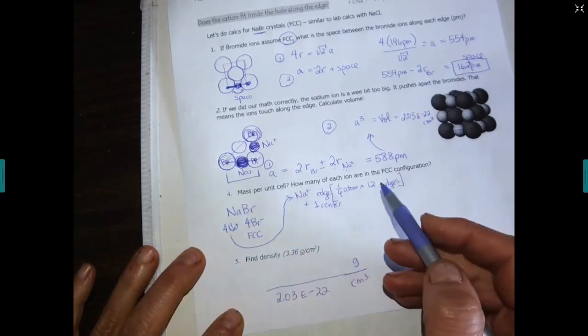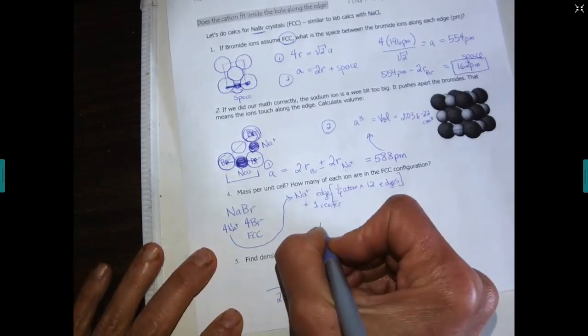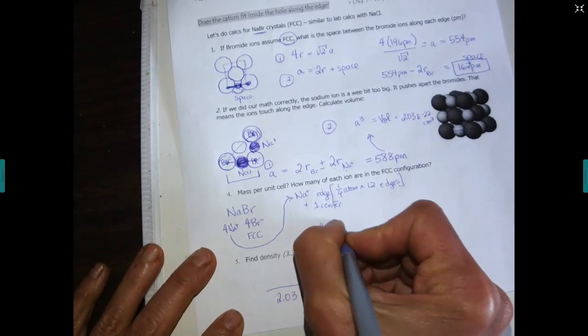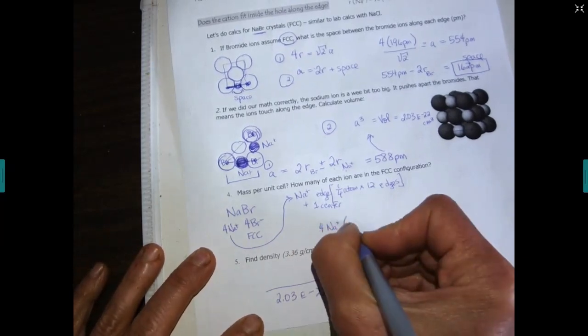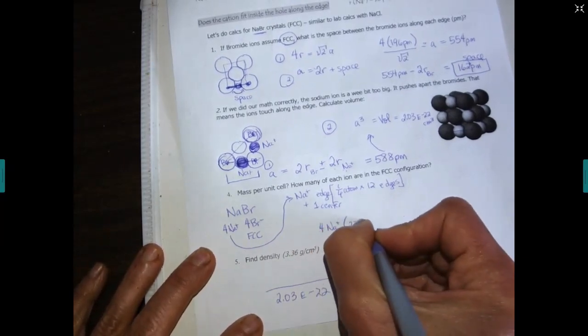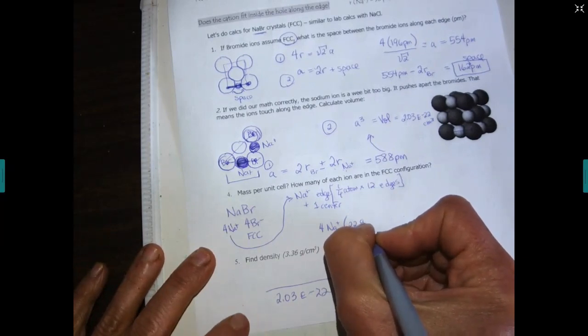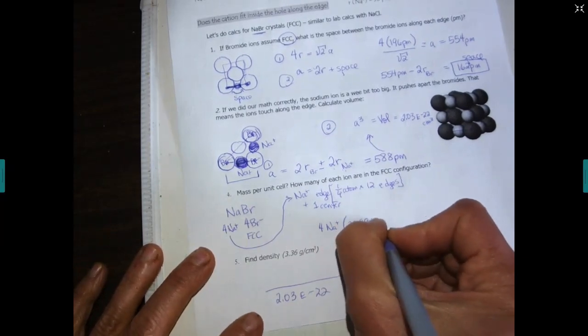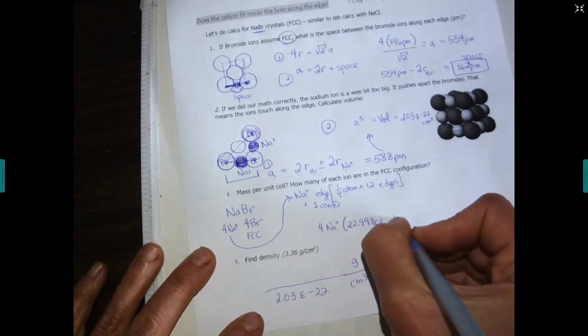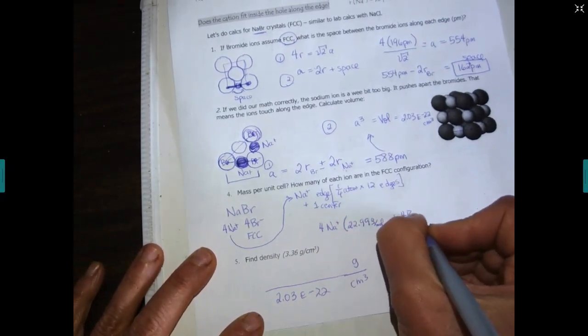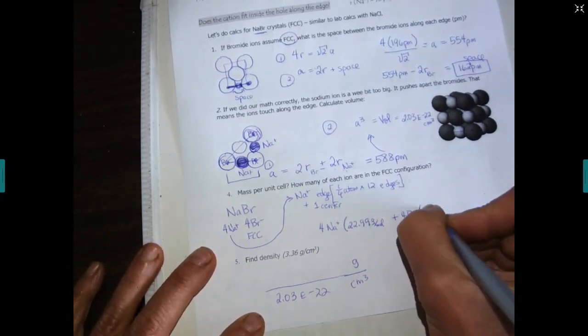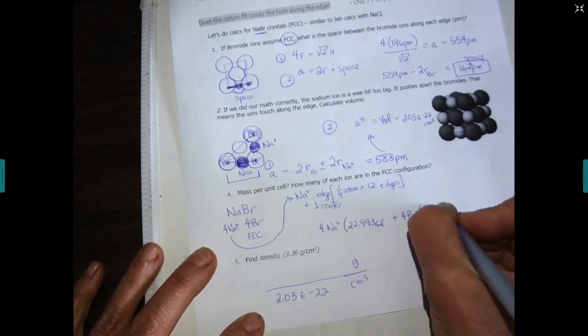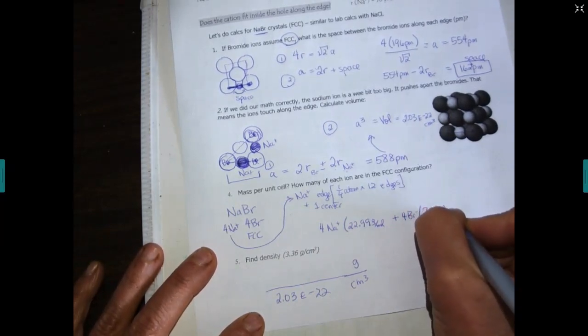So to do the math, we have 4 sodiums times, from the periodic table, 22.99 grams per mole, plus we have 4 bromides, and we would look at our periodic tables, 79.90 grams per mole.